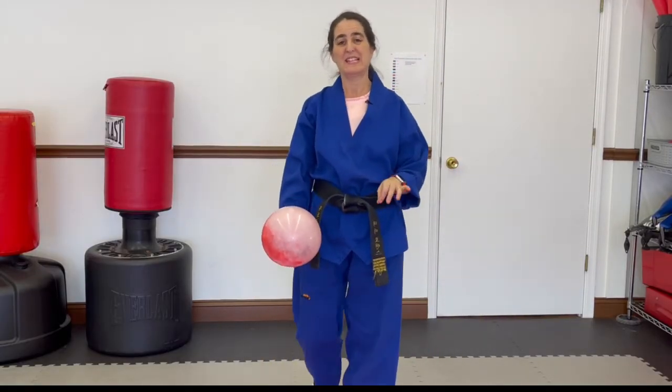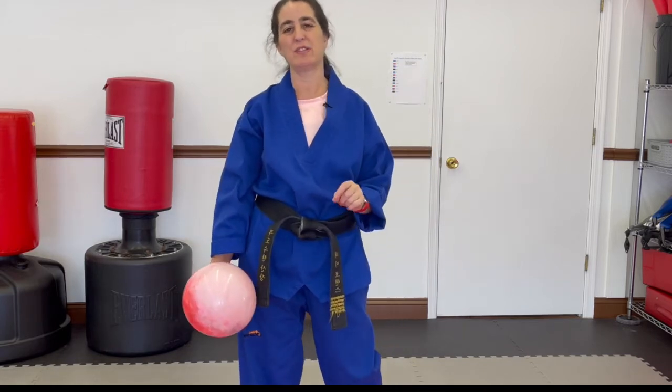Squats on the wall are another great way to build some nice strength in your legs. Let's look at doing those correctly. I like to use a ball.